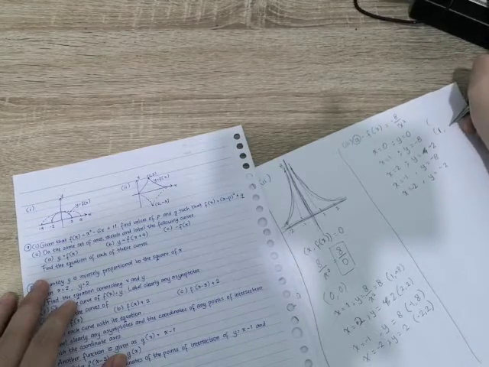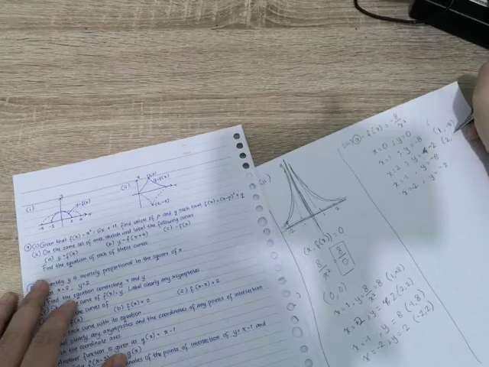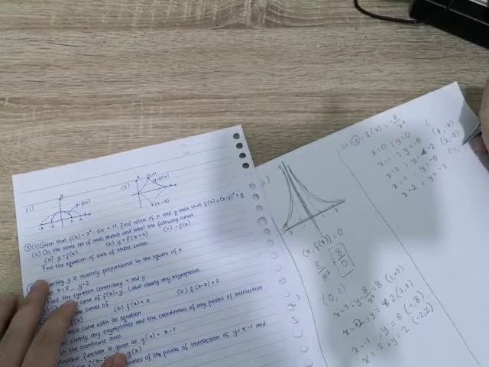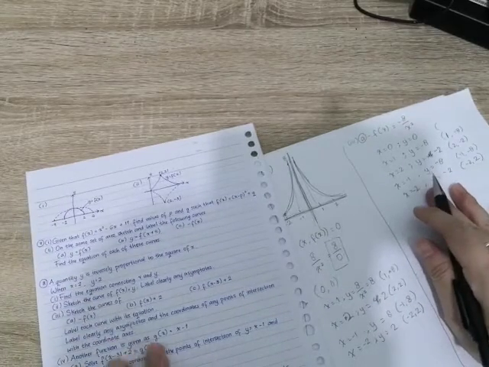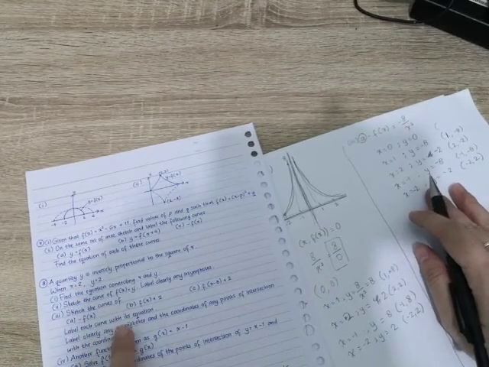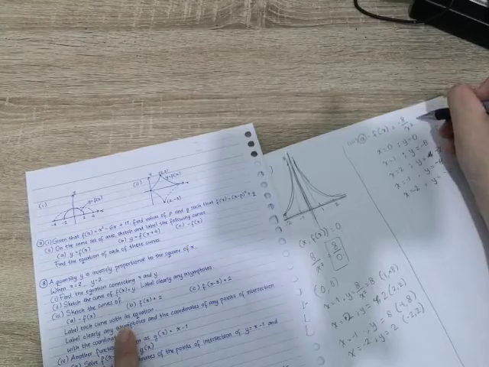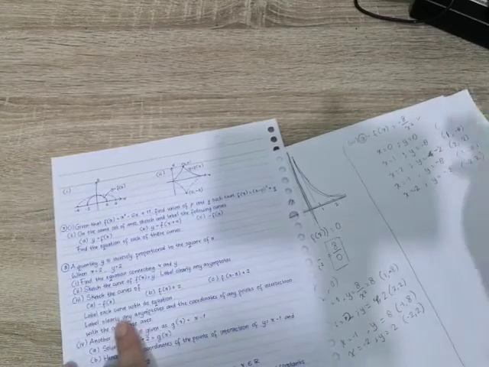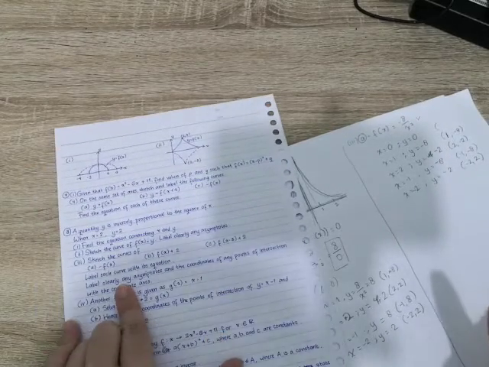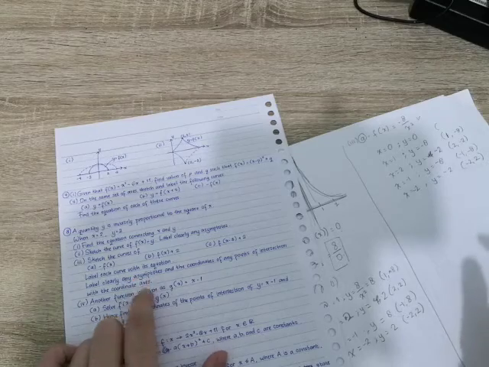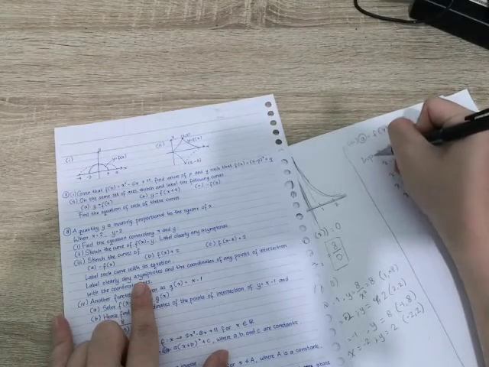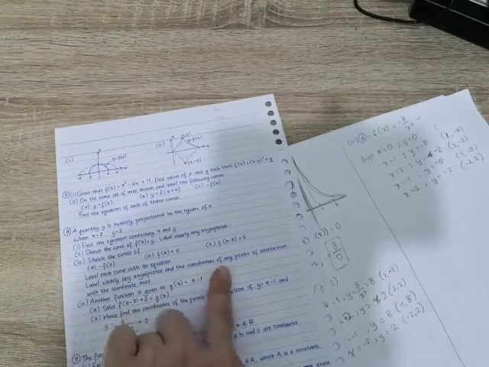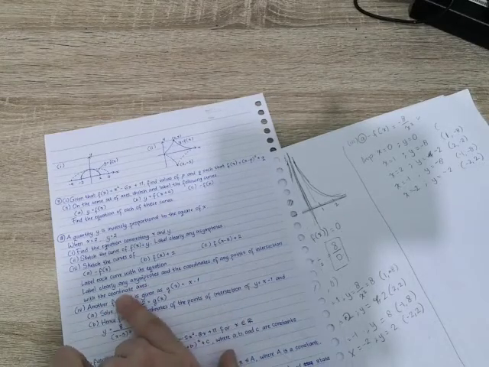So we have 1, minus 8, this one minus 8, and then minus 2, 2. It asks for us to label each curve with its equation, which is this one. It's really important for you to understand the question first before you do anything, okay? Label clearly any asymptotes, which is this, and any points of intersection with the coordinate axis.